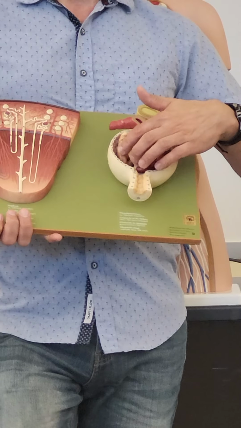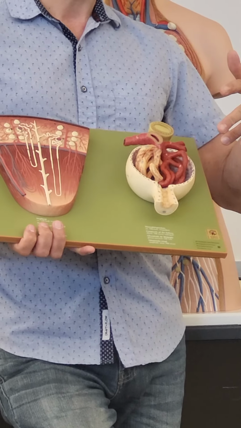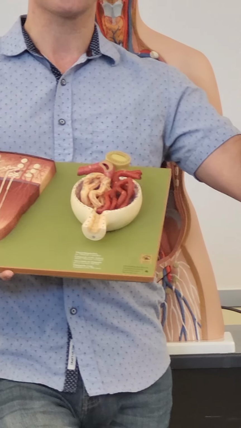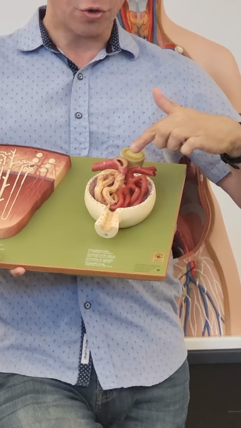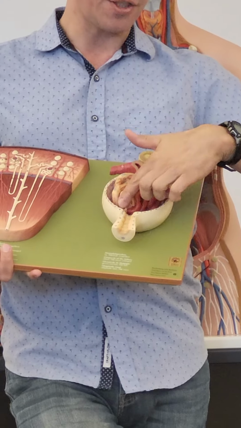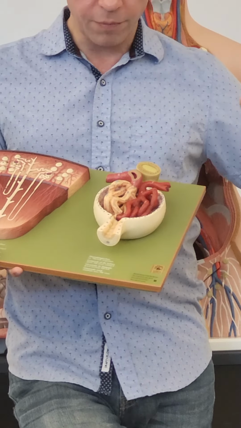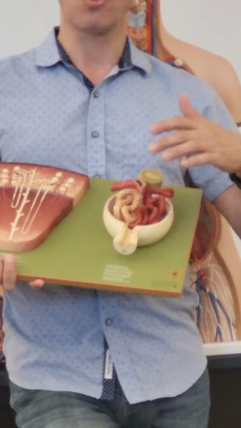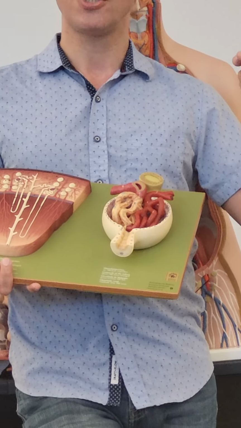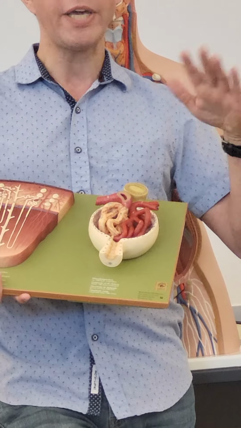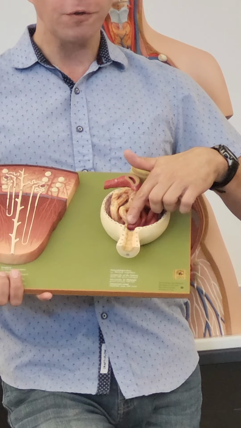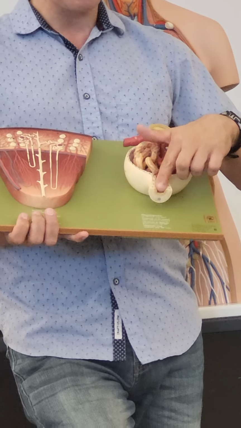And from here, the filtrate, the plasma, with everything in it except the cells and the largest proteins, comes out. So proteins and cells stay in the blood and continue back to the bloodstream. But everything else, like water, salts, nutrients, toxins, waste, comes out as filtrate. And that filtrate will flow into the proximal convoluted tubule.